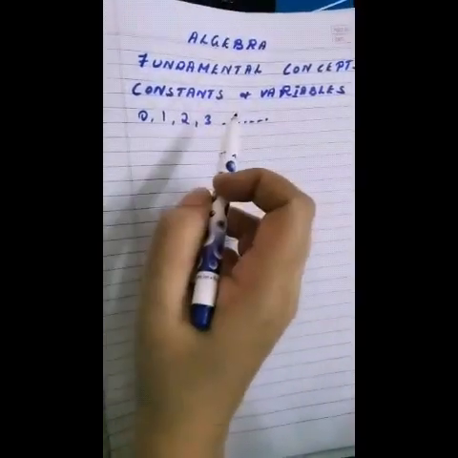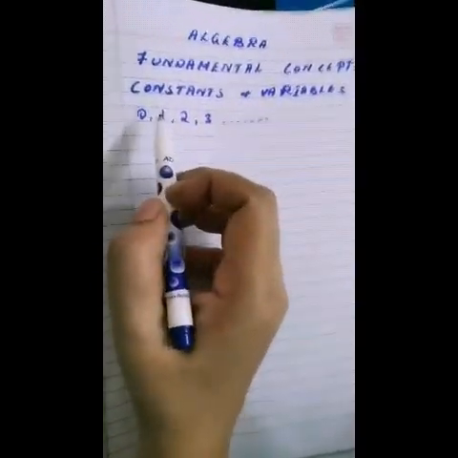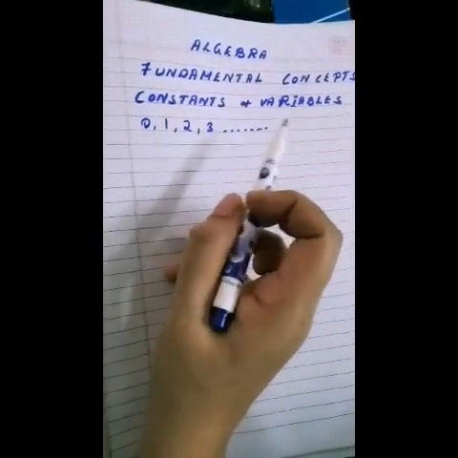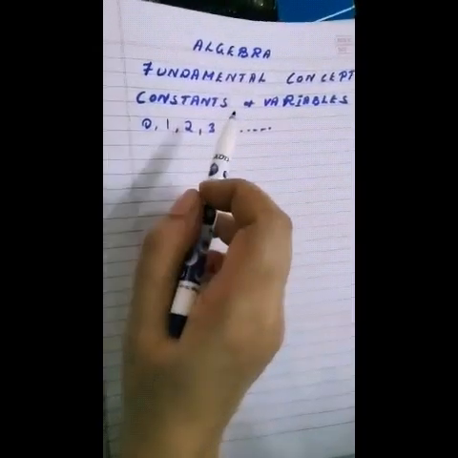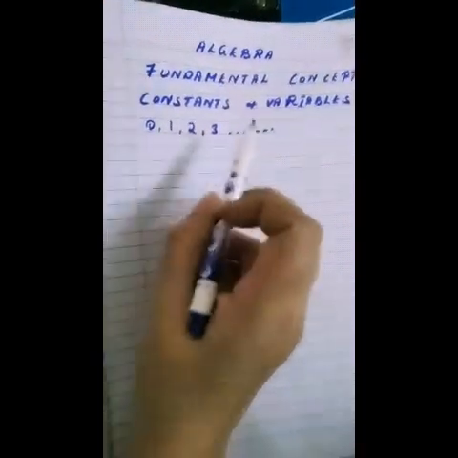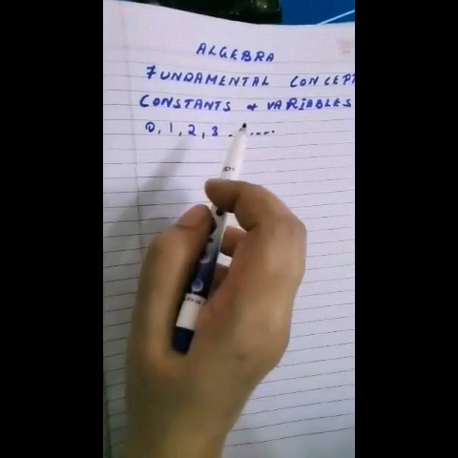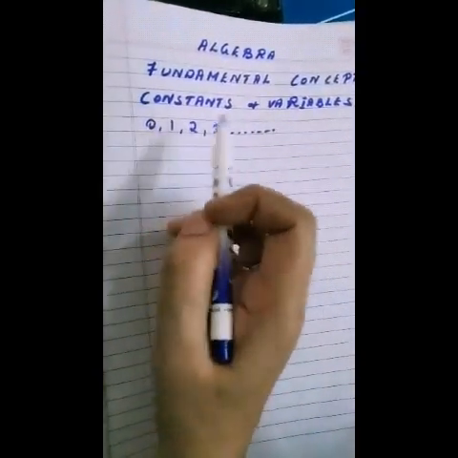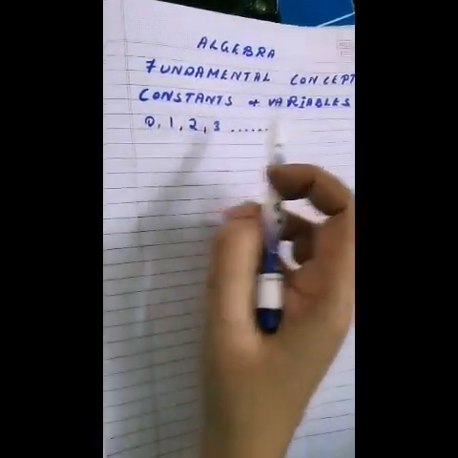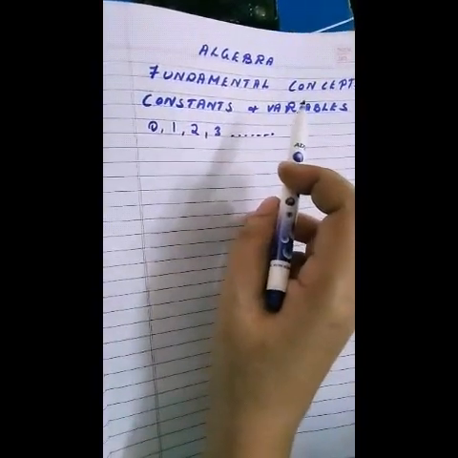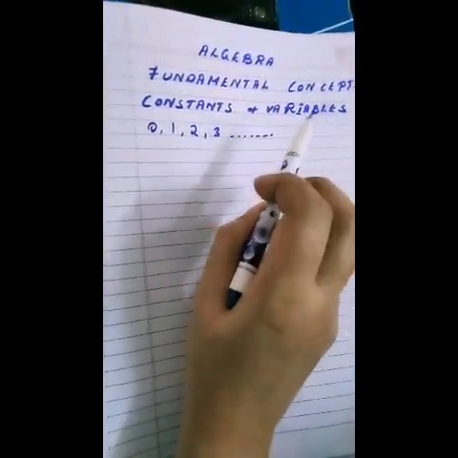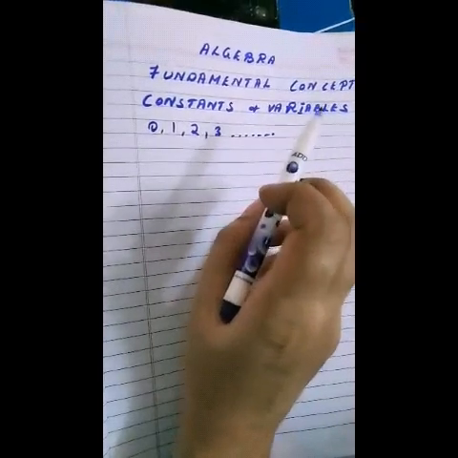So in arithmetic we use numbers like 0, 1, 2, 3, 4, and so on and so forth, each of which has a fixed value. These digits and the numbers which are formed by these digits are called constants.